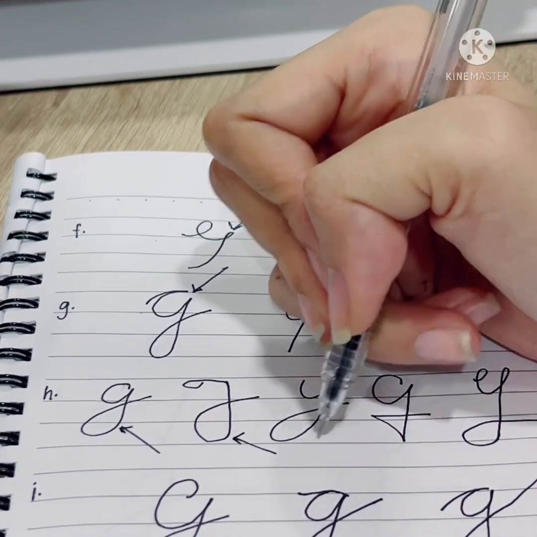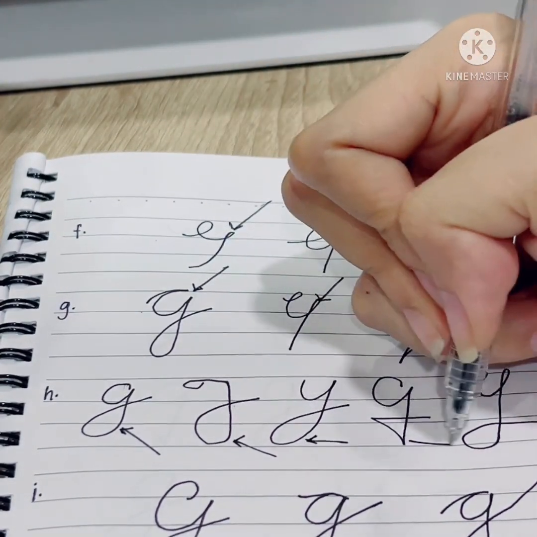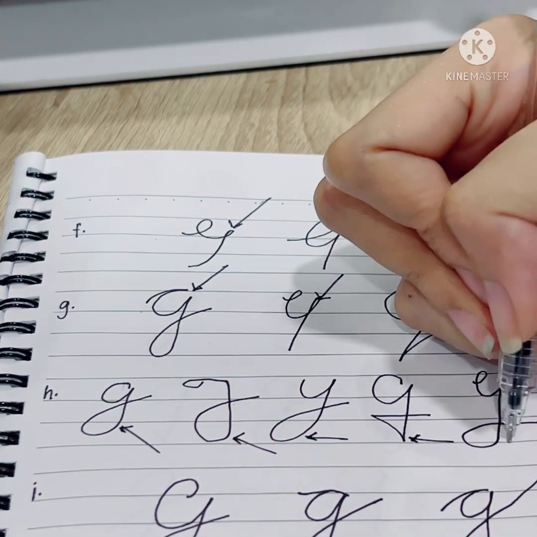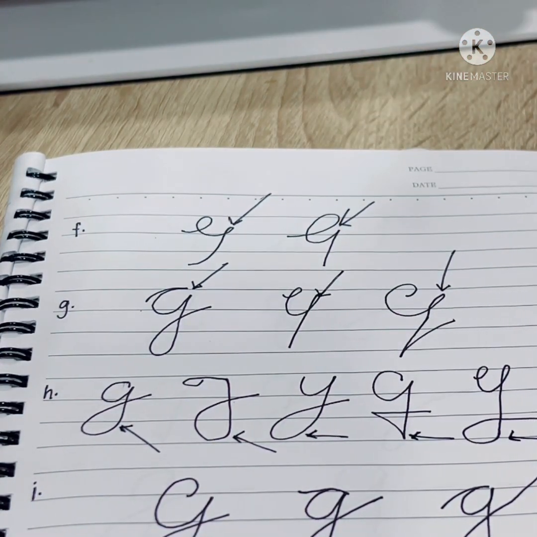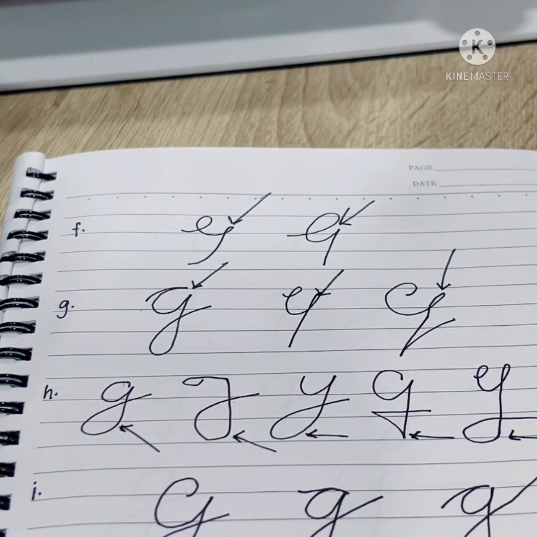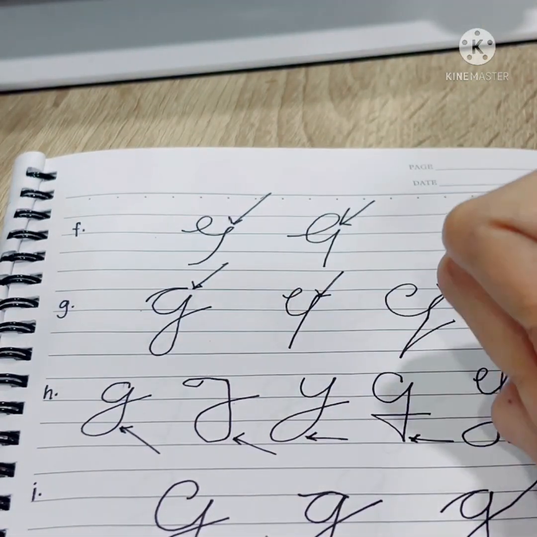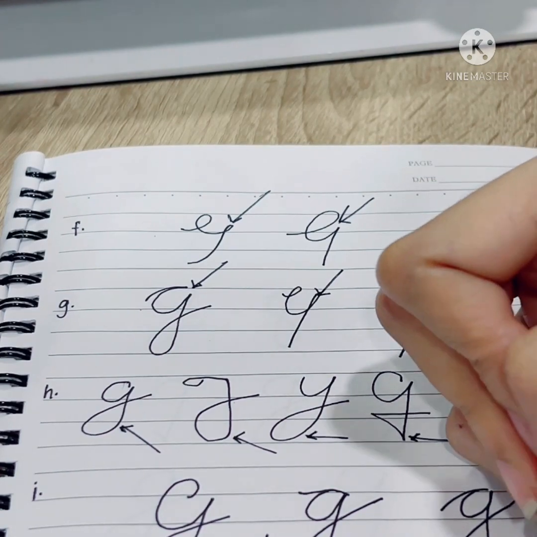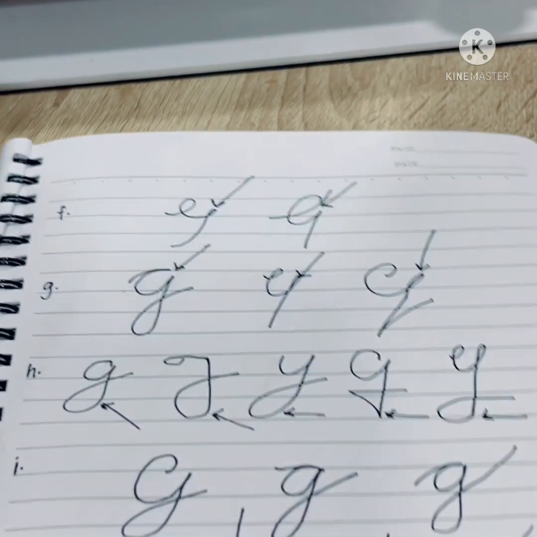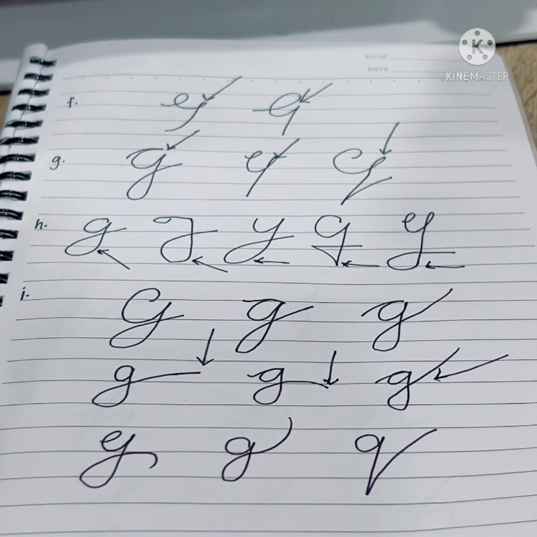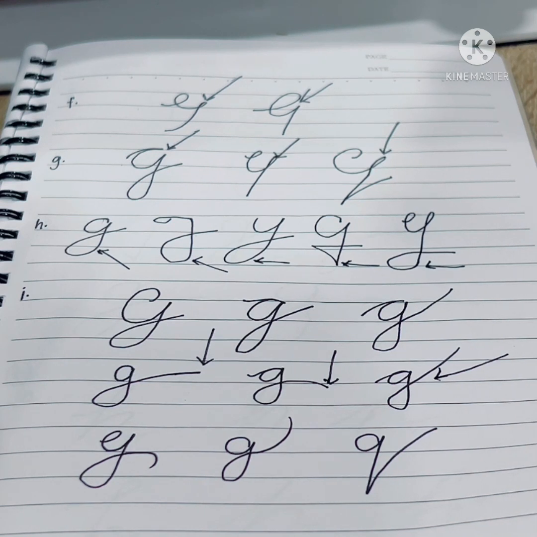I. Height of final upstroke carried. At what angle does it terminate?